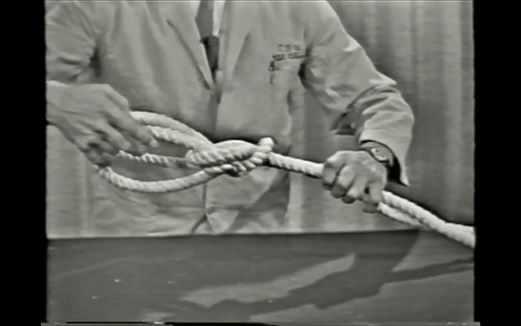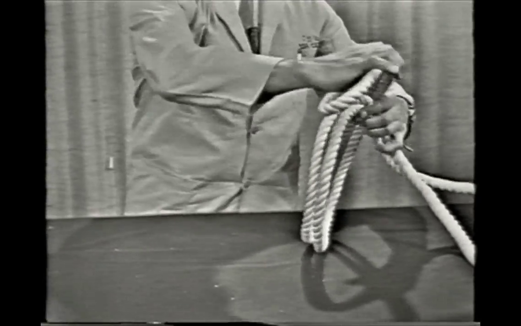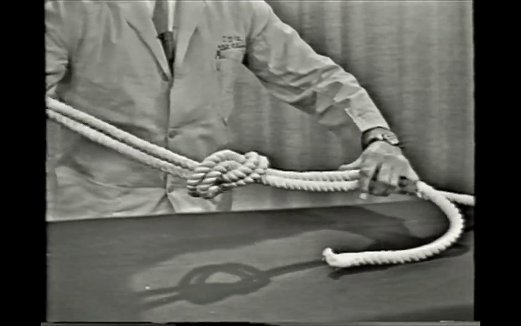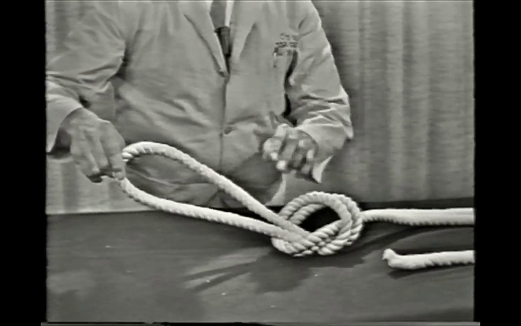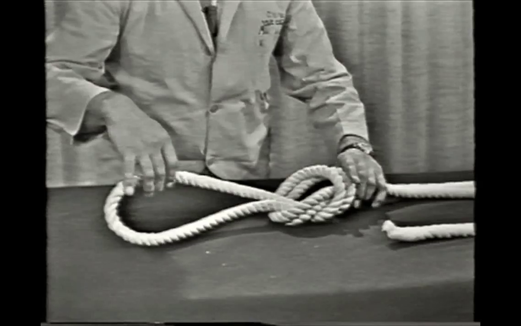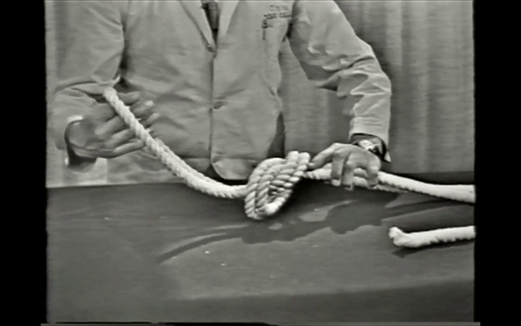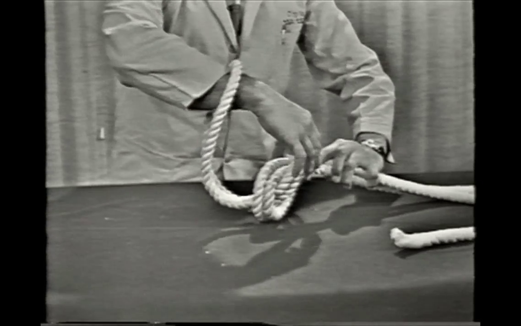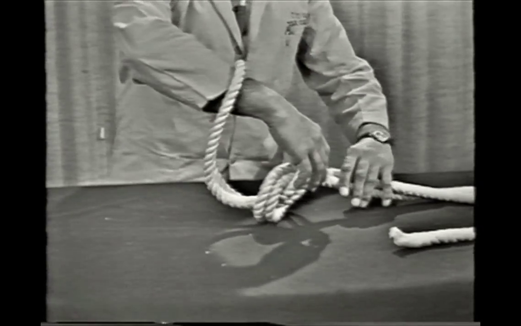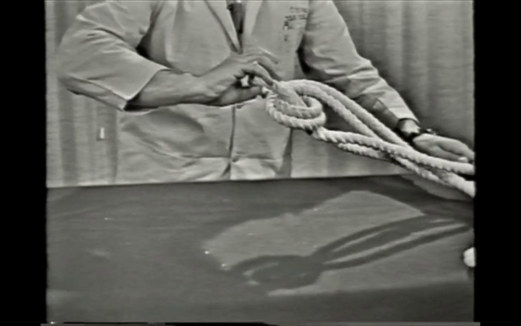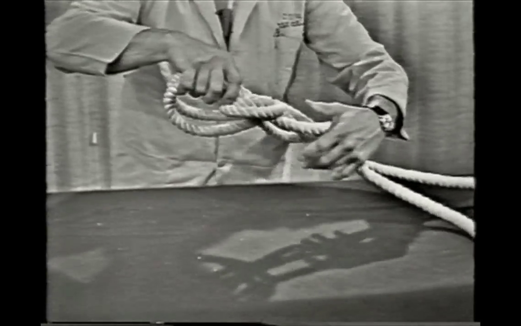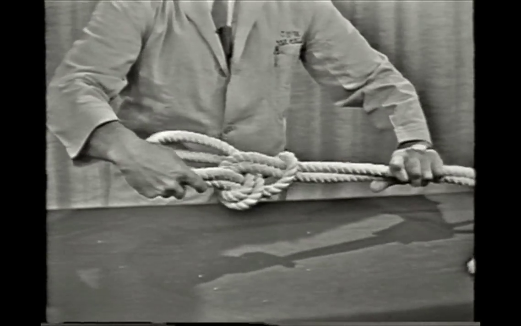Let's go through the procedure once more. The first process is a double overhand knot using your bite. You still have the bite, and after you have tied your double overhand knot, simply reach through the bite, come down and grasp the same end that you pulled up originally, drop the loop end over the top, pull up on your free loop end which was just dropped, and you have a bowline on the bite.